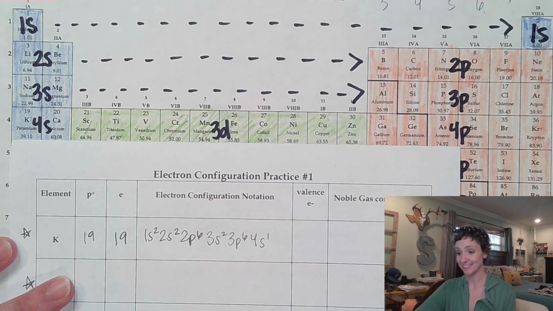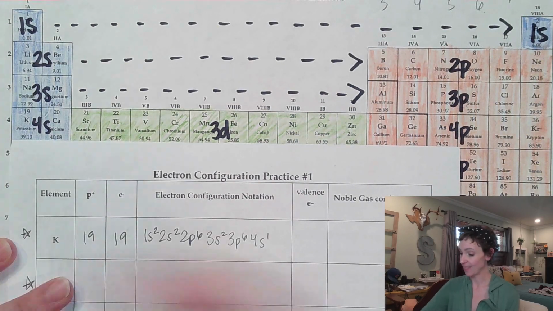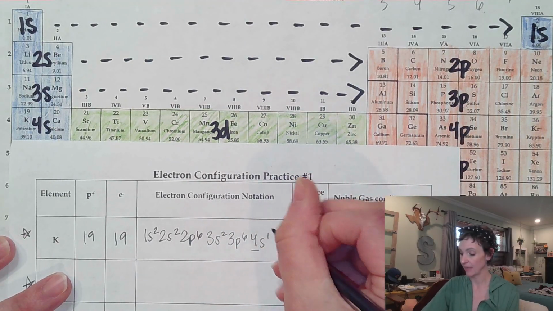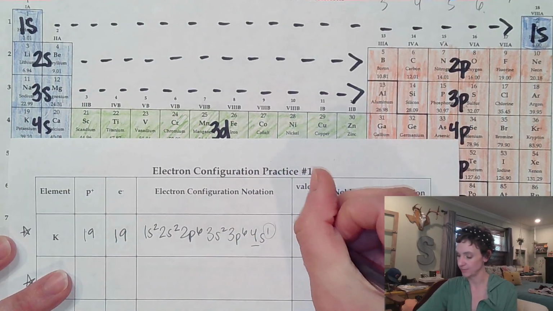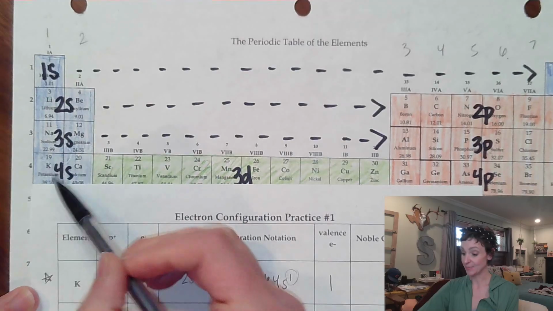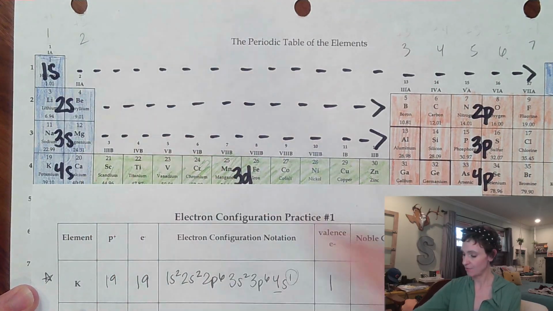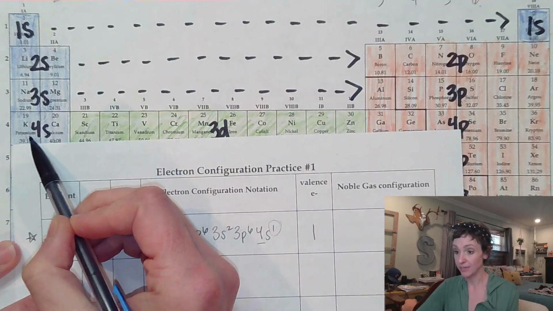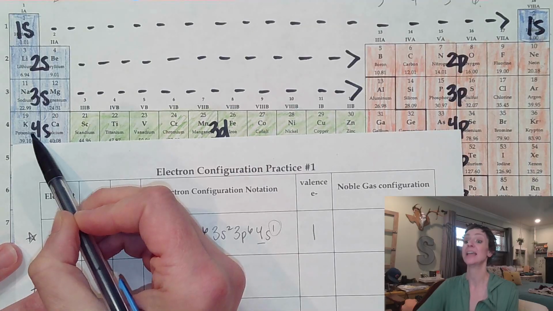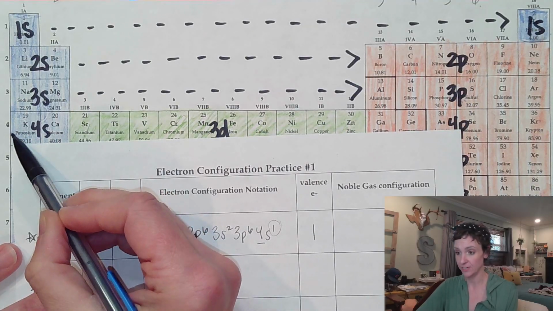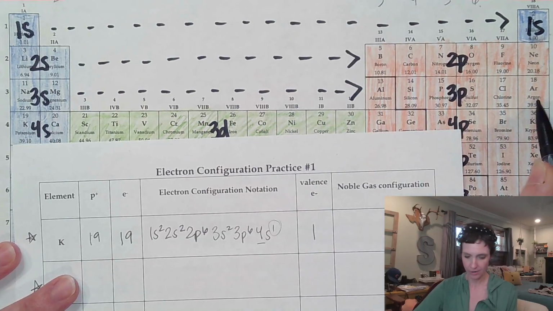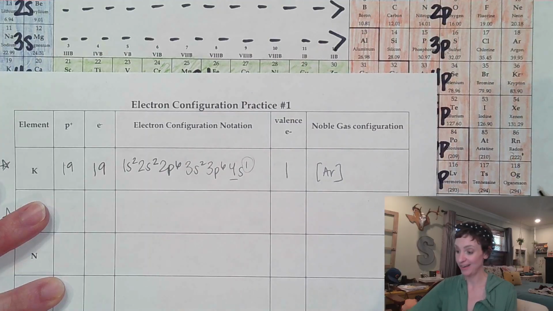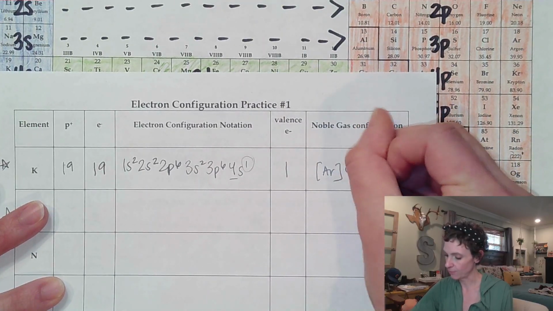How many valence electrons does he have? Well, the outermost energy level is the 4th. The ones that are in the S and P, I only have an S, and it is 1 electron. Potassium is also in group 1, where everybody has 1 electron. My noble gas configuration for potassium, the noble gas that is behind him on the energy level underneath the 4th energy level is going to be argon. So I would write argon in brackets, and starting at argon to get to potassium, you have 4s1.